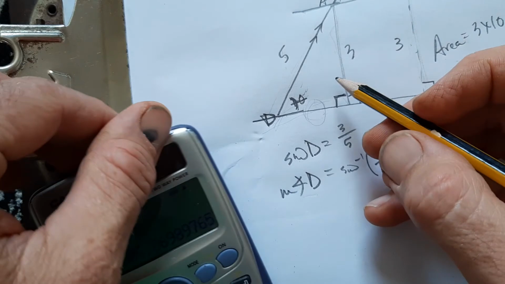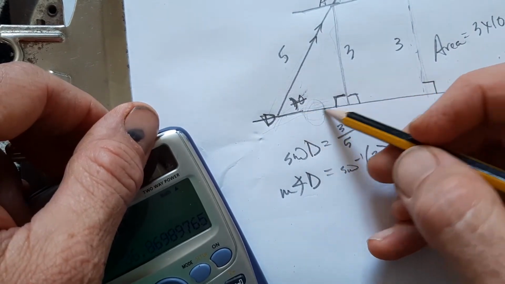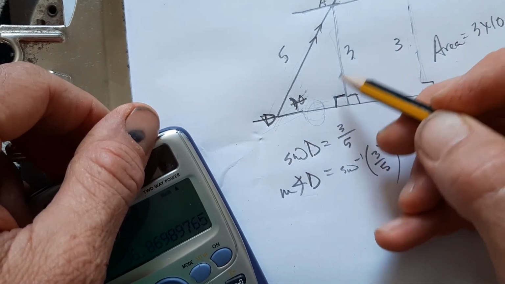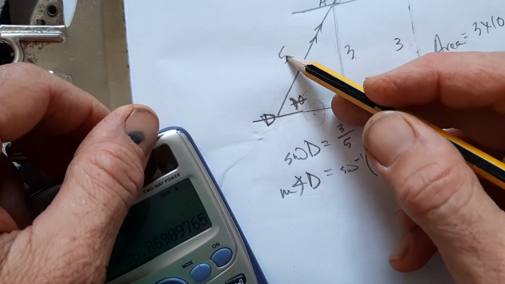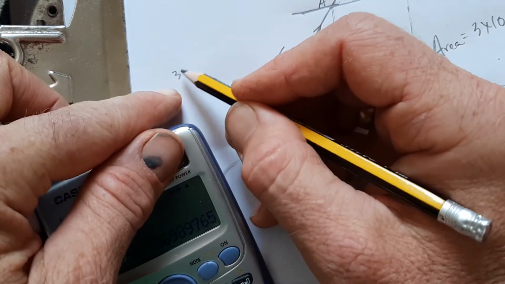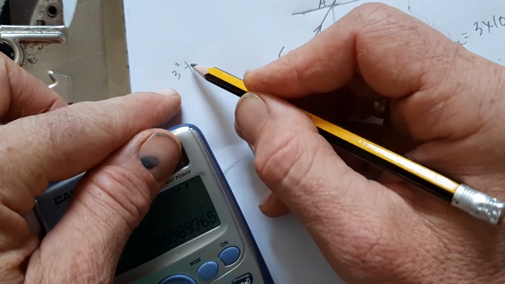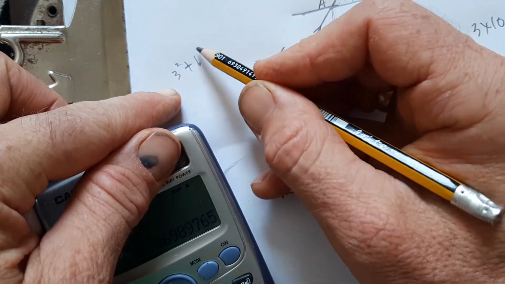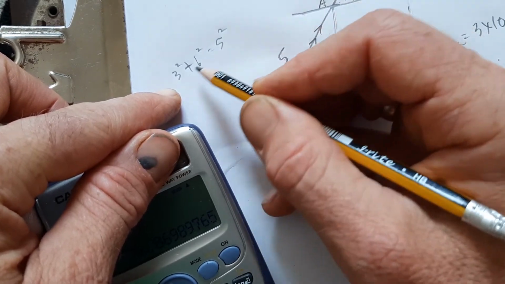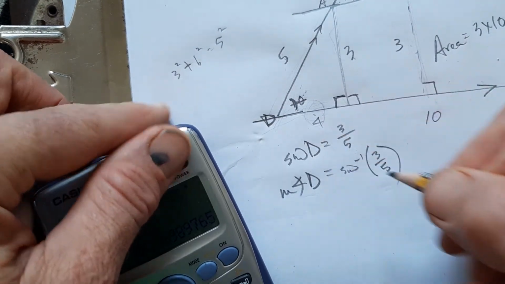Here's the other way to get it. You could find this length here. 3 squared plus blank squared equals 5 squared, right? You'd have what kind of triangle? 3 squared plus b squared equals 5 squared. A 3, 4, 5 triangle. So this has to be 4.